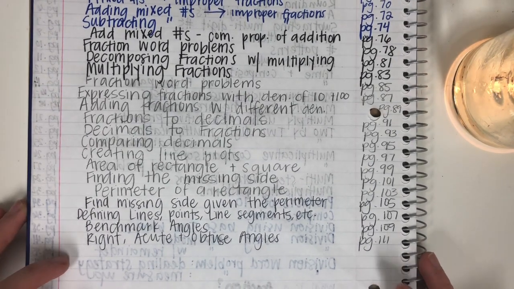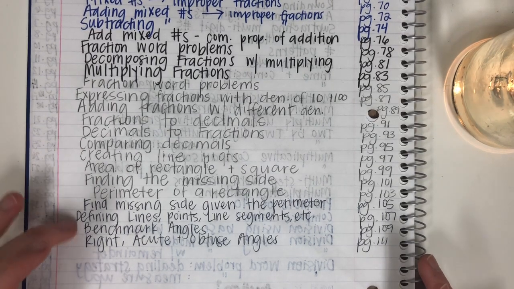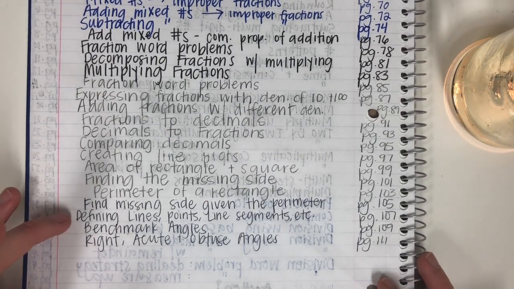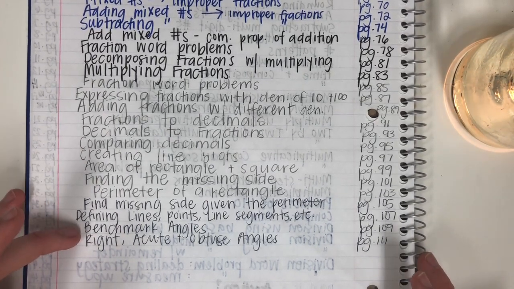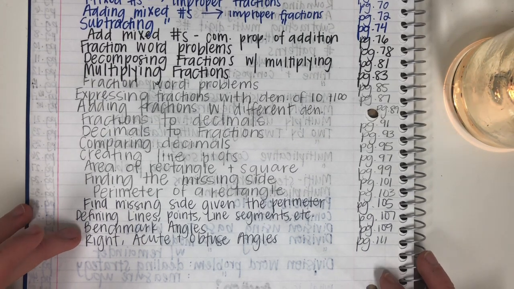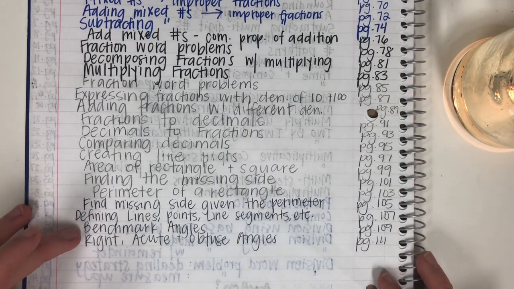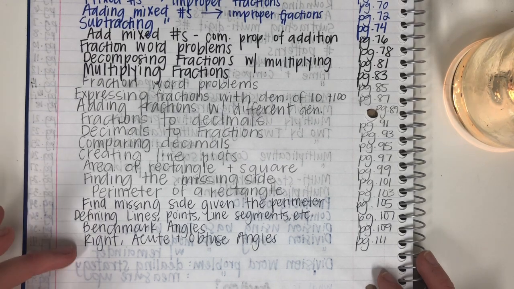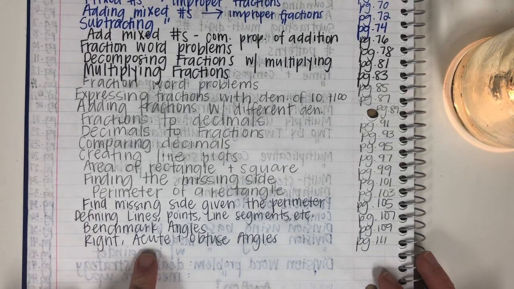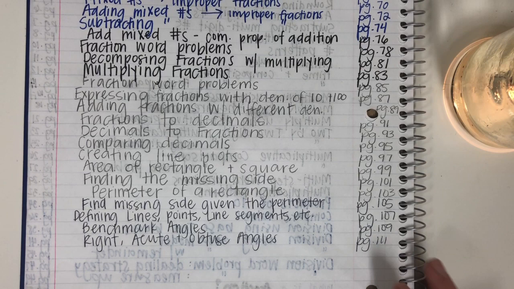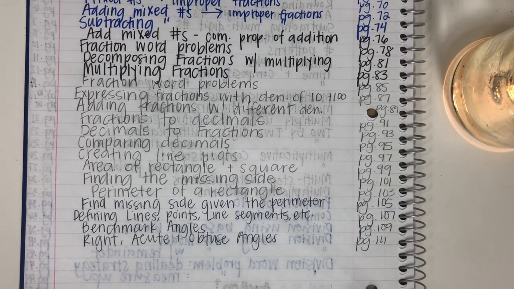Okay, so we are continuing on with angles. We've defined what a line and what a ray is. We've looked at the benchmark angles of 360, 180, 90, 45, and 30, and we've defined what a right angle is, what an acute angle is, and what an obtuse angle is. And today we are going to be estimating angles.